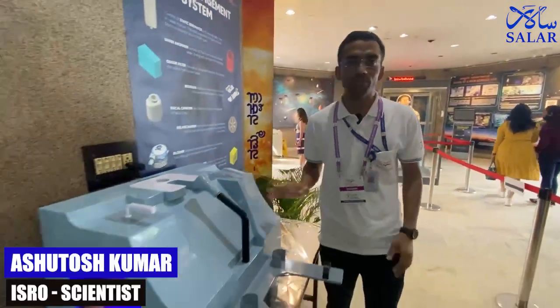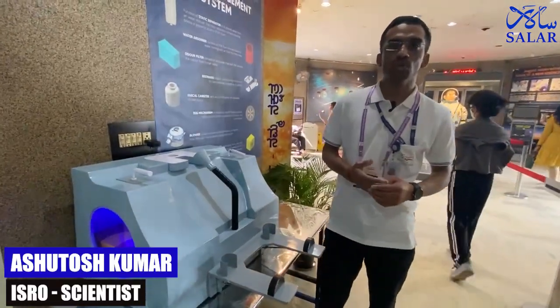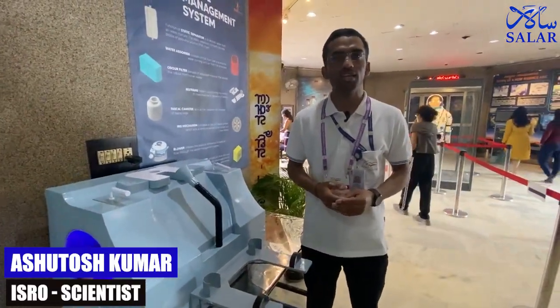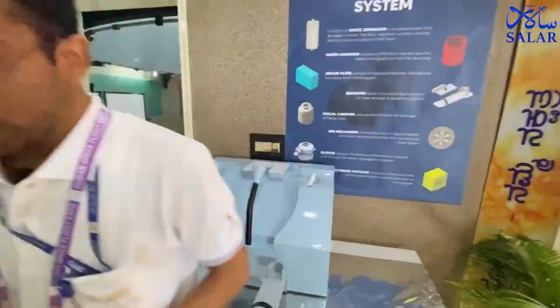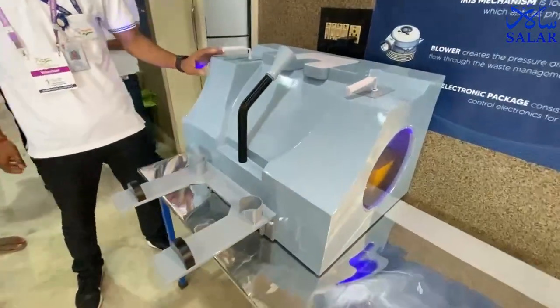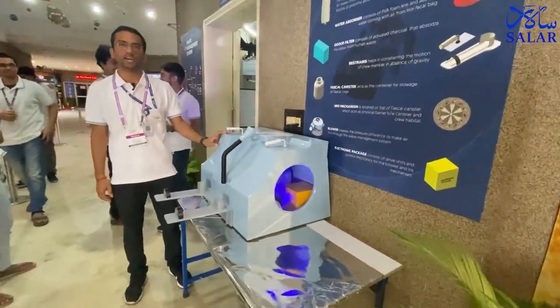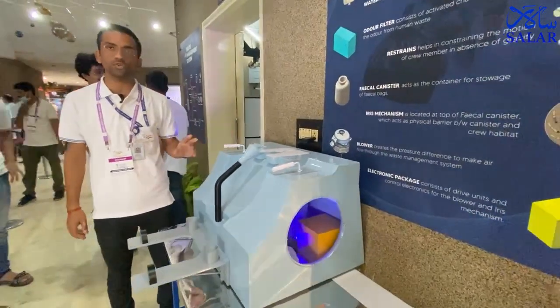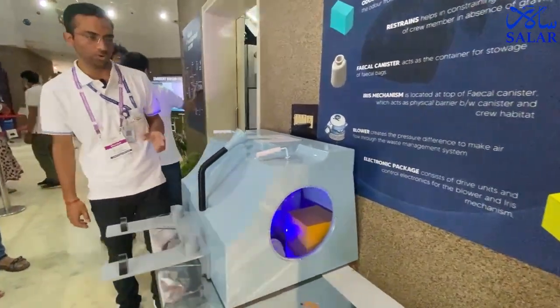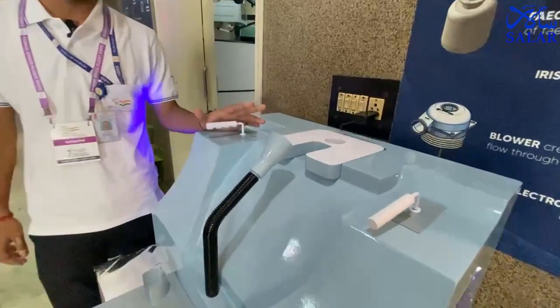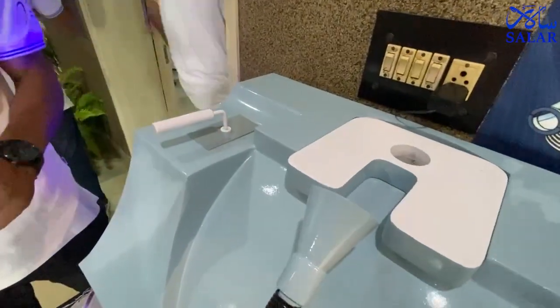So basically today we are going to space. The first thing humans need to survive in space is human waste management. So we have created a waste management system for space. Basically, fecal management and urine management are the two important things which we have to look upon. So we created one model here, where there is a blower.